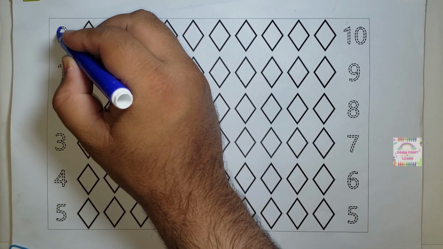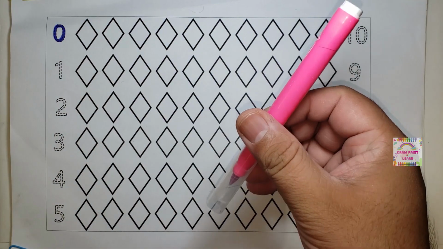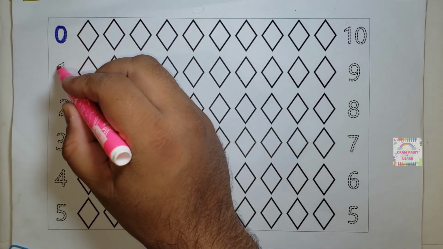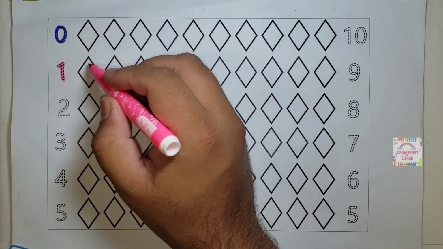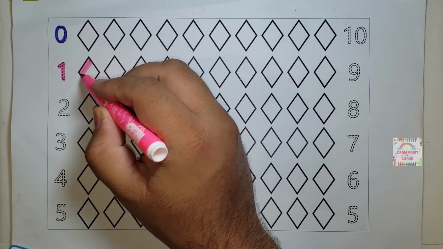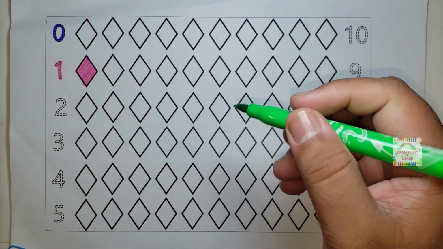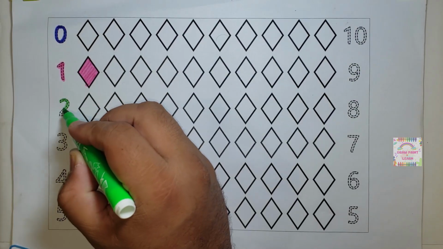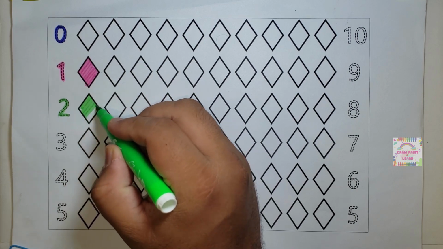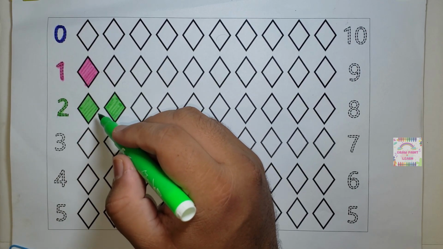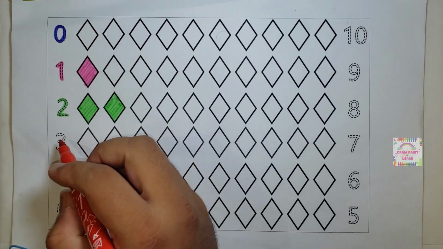0. Pink color 1. 1 diamond. Parrot green color 2. 2 diamonds. Red color 3.